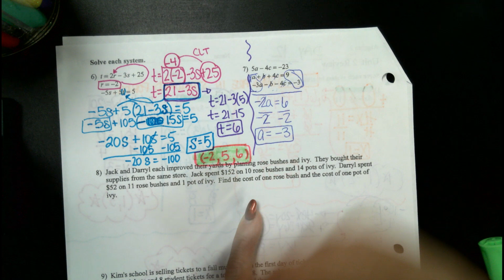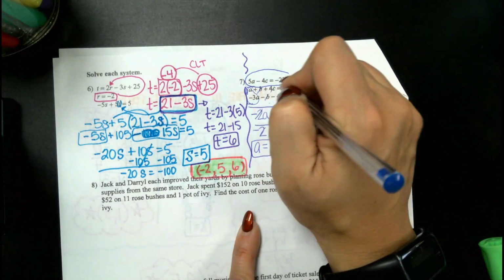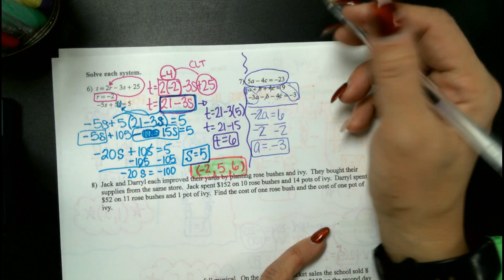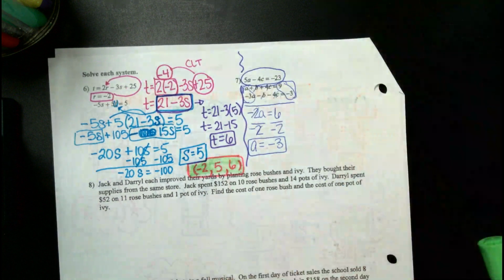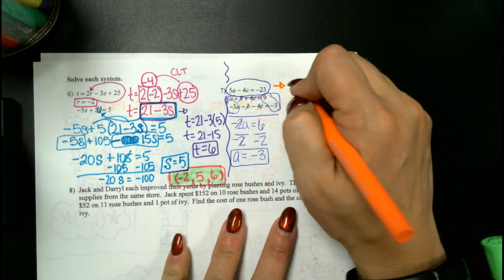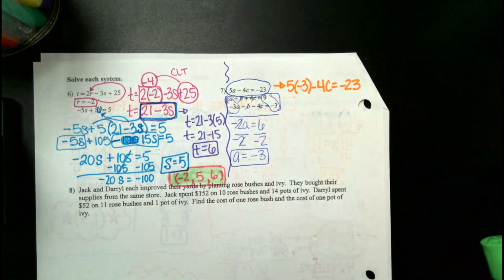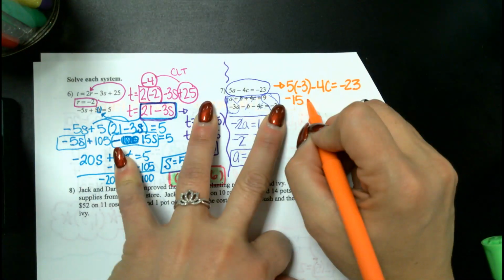Remember that top equation that we haven't used yet? The top equation only has 2 letters. Can't I just plug this negative 3 into that top equation and get C? Okay, so that's what we're going to do next. 5 times negative 3 minus 4C equals negative 23. It's -15.